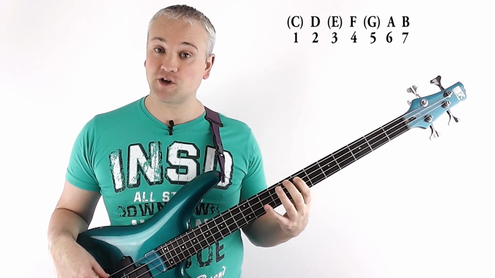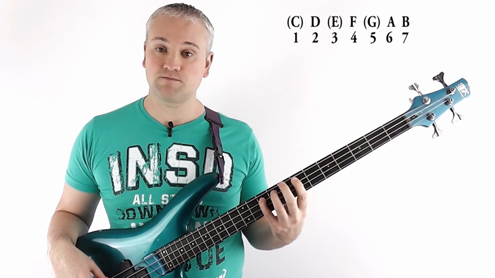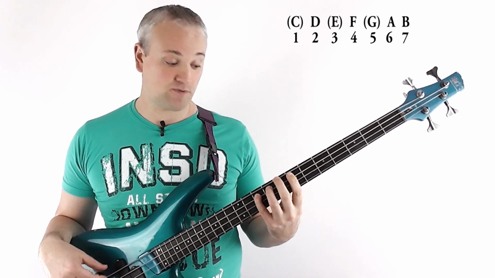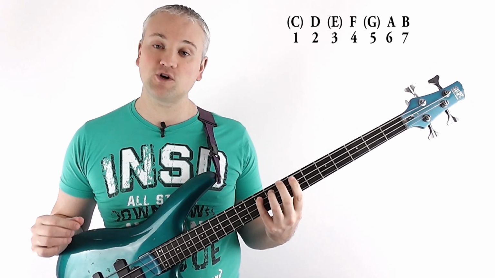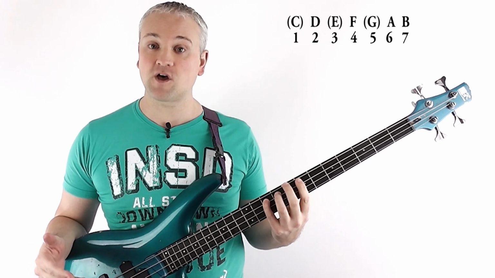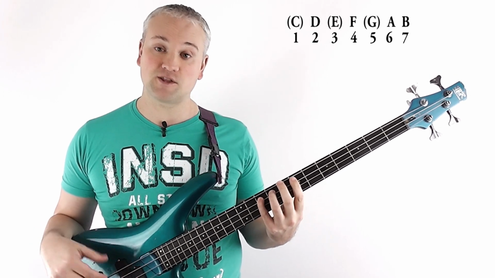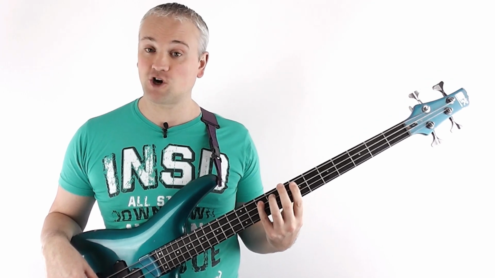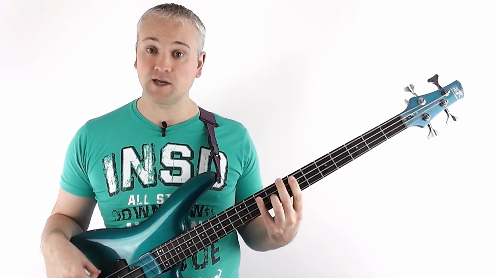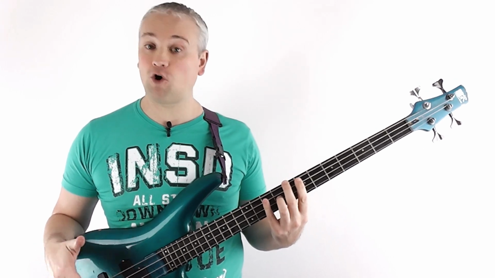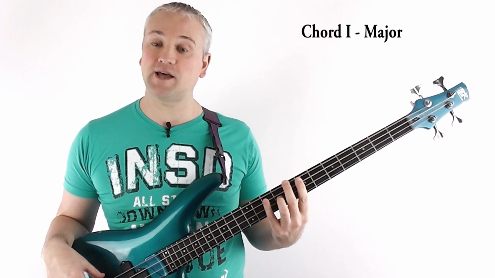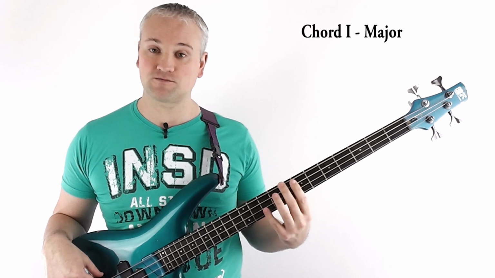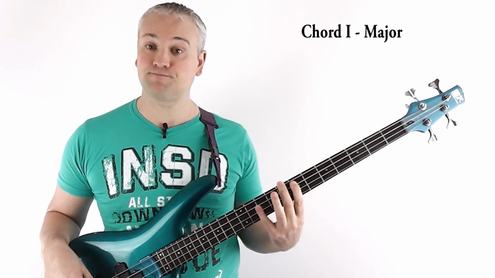If we move up another third, or skip a note, 1, 2, 3, it gives us a G, which gives us a perfect fifth from the root, and because we know that a major third and a perfect fifth form a major triad, that means that C, E, G is a C major chord. So the chord built from a C, or scale degree number 1 in a major scale, is a major chord, in this case C major.